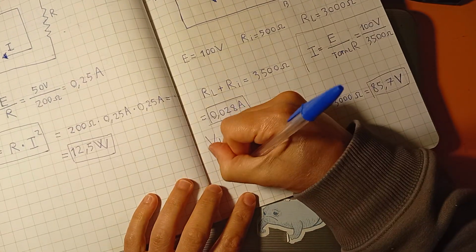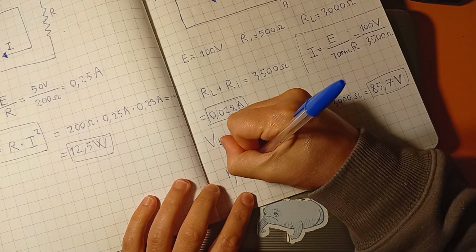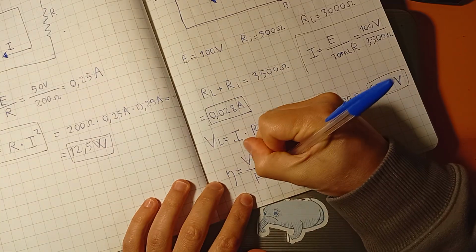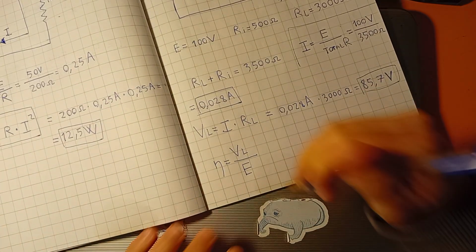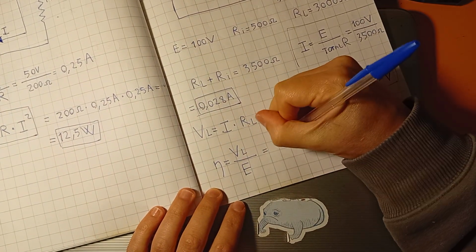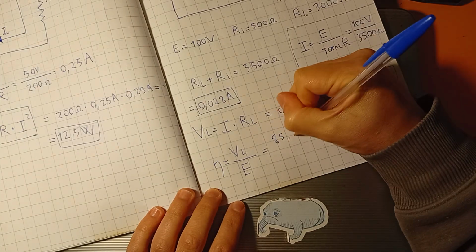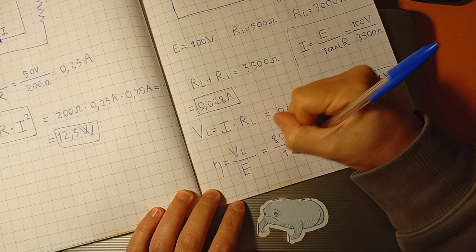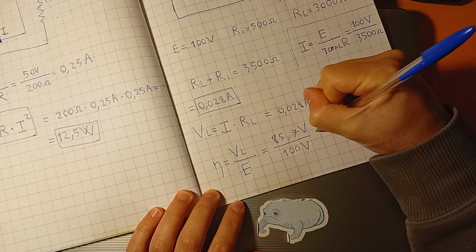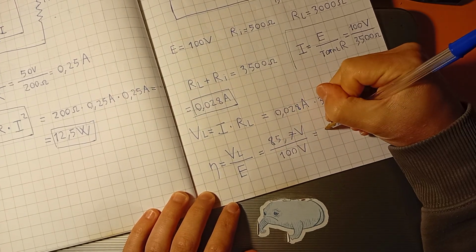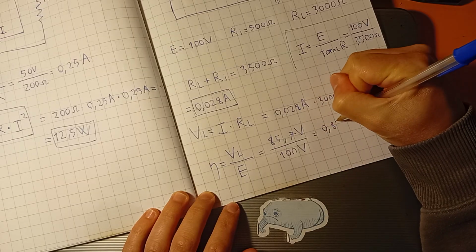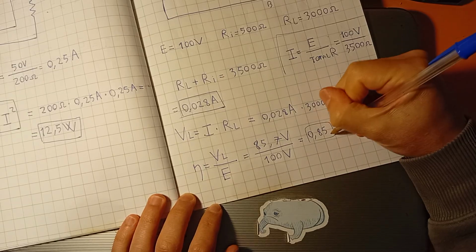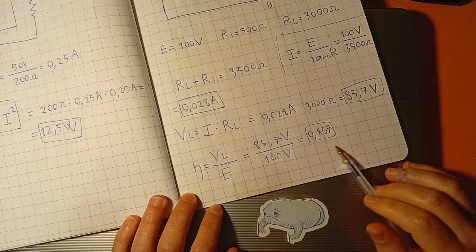So the efficiency can be calculated very soon in this way, and it will just be 85.7 volt divided by 100, and it will be 0.85, something like this. This will be the value of our efficiency.